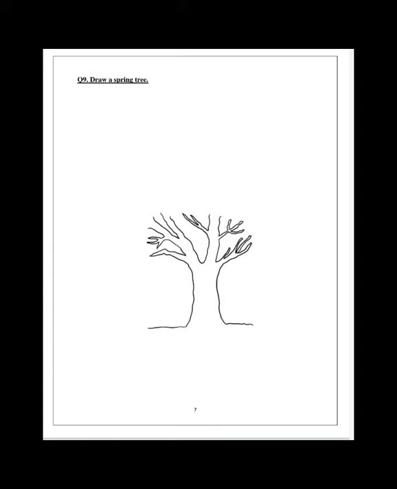And does a spring tree have flowers or not? Yes, a spring tree has flowers and a summer tree does not have flowers. So we will make a green tree with lots of flowers on it. Draw it and let's see how it looks. The drawing should look something like this. I know you can draw way better than I can. So just draw a nice tree with green fresh leaves and flowers, which should look something like this one, right?